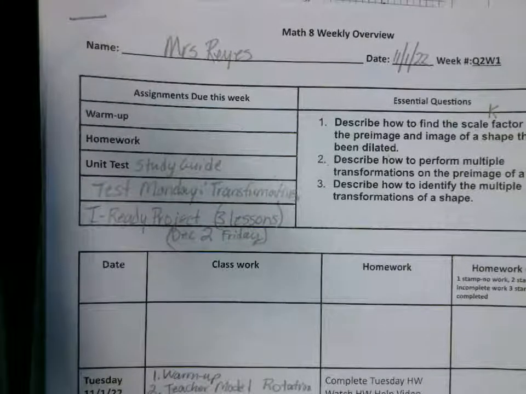You have to complete and pass 3 lessons by December the 2nd, which is a Friday. That's a few weeks away, so there's plenty of time. I am going to assign a lesson for you on Monday to complete. I'm going to do 2 assigned lessons for this project on stuff that we've already covered, that I know we still need practice with.